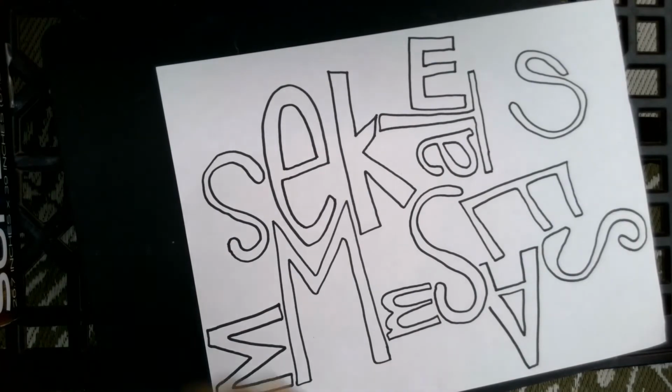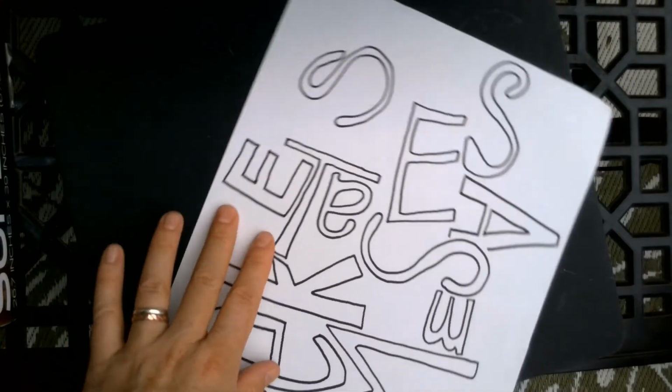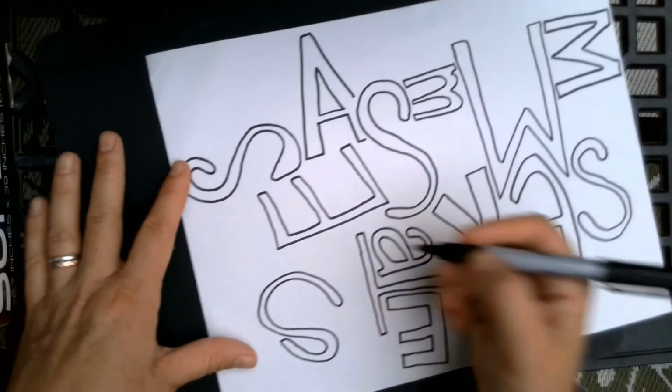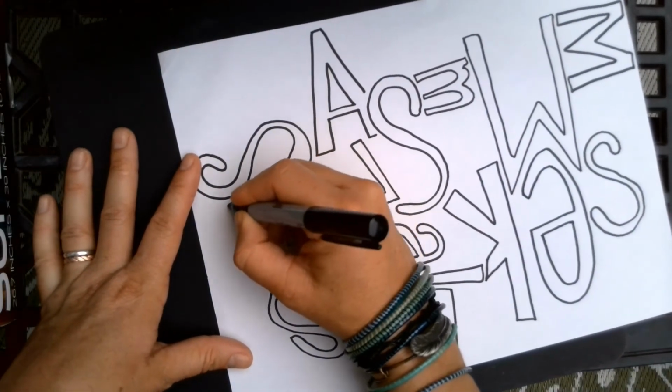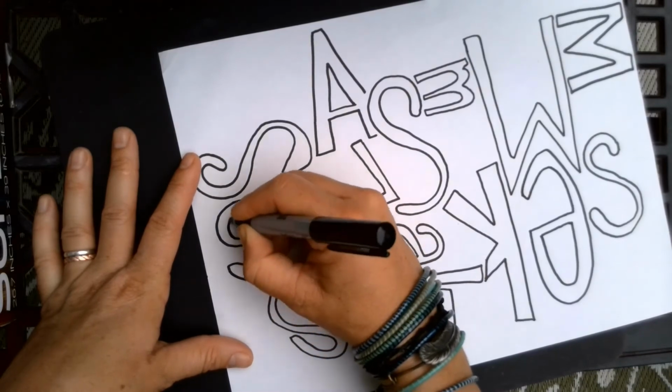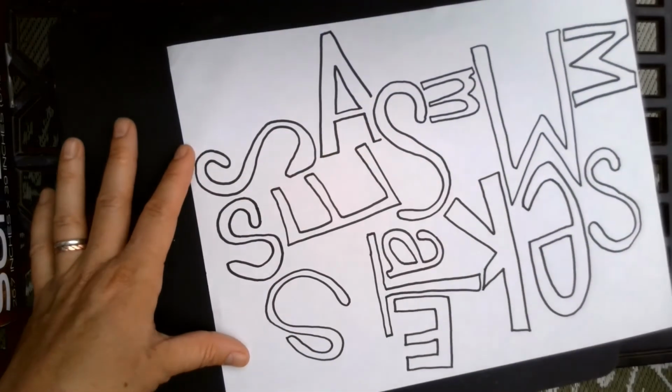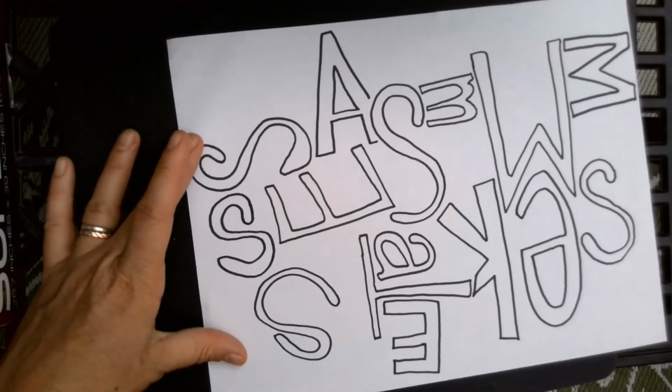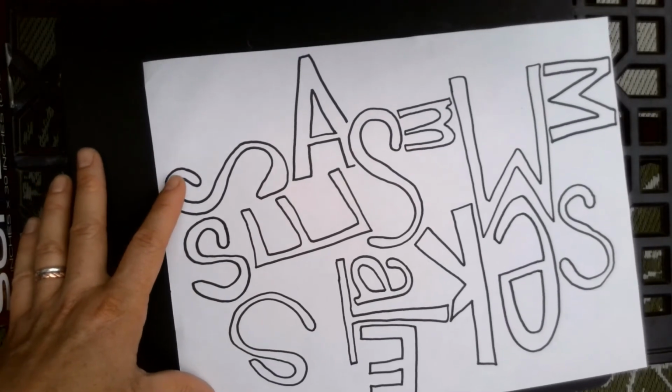Okay, two more S's to do. Where do I think they should go? I think... So you decide, where are your letters going to go? How are you going to fill this space? Which direction do you want them to point?